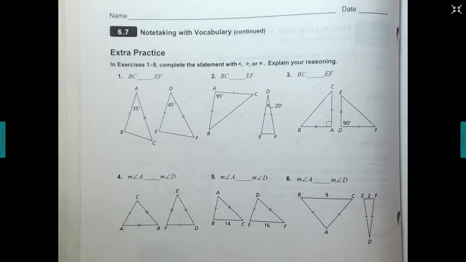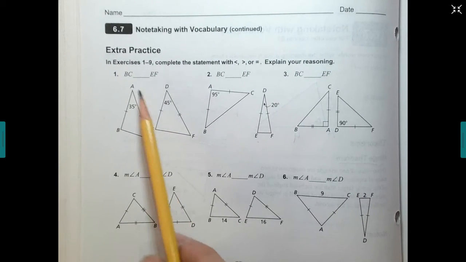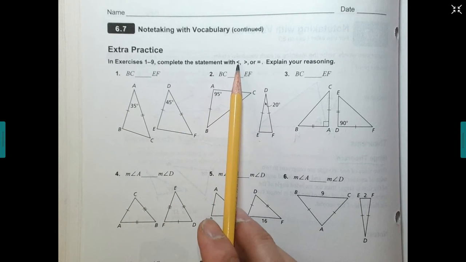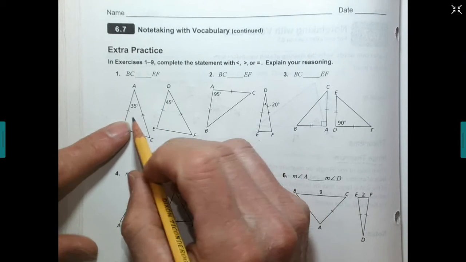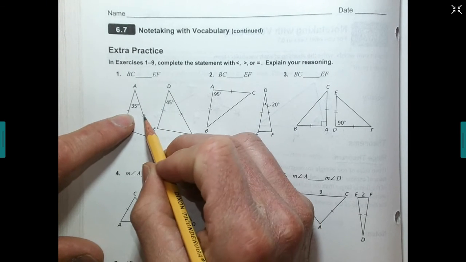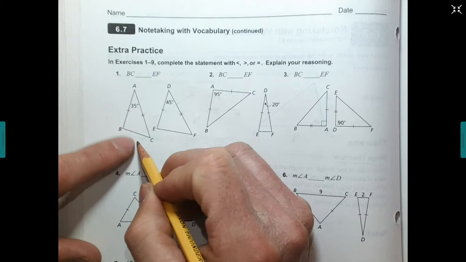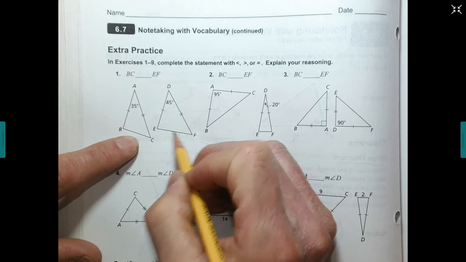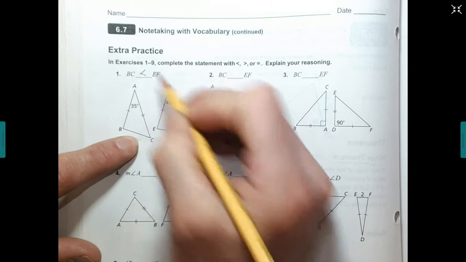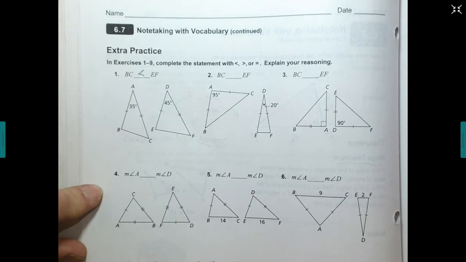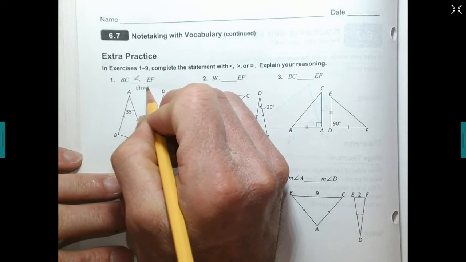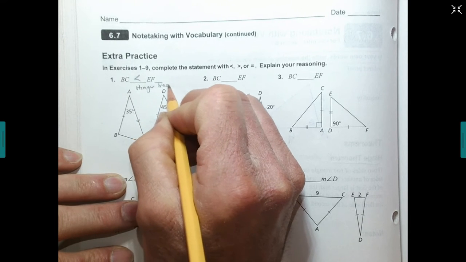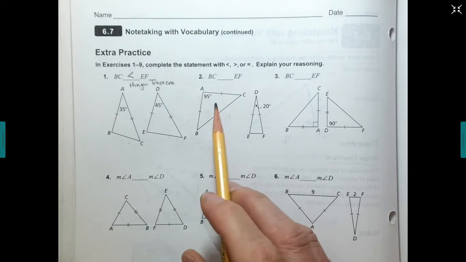So let's look at some homework. In the exercise, complete the statement with less than, greater than, or equal to, and explain the reasoning. So this is equal to this, and this is equal to this. That's smaller than this. That means this is smaller than this. So BC is less than EF. And how do I know? I know that from the hinge theorem. All right, give it a try.